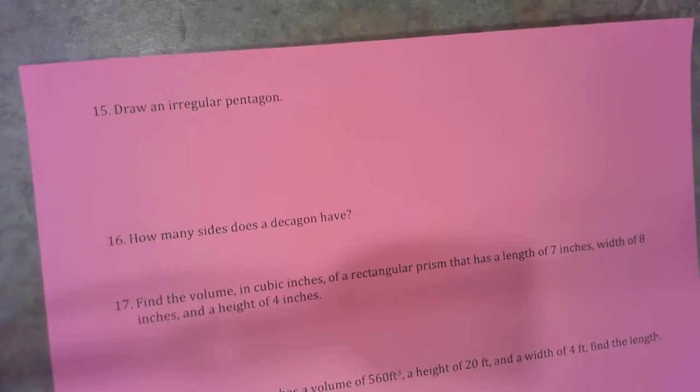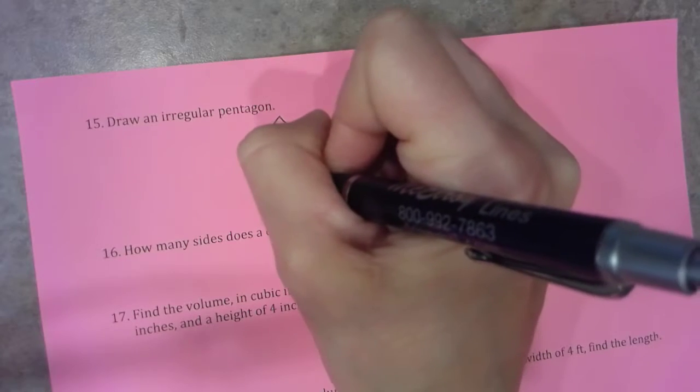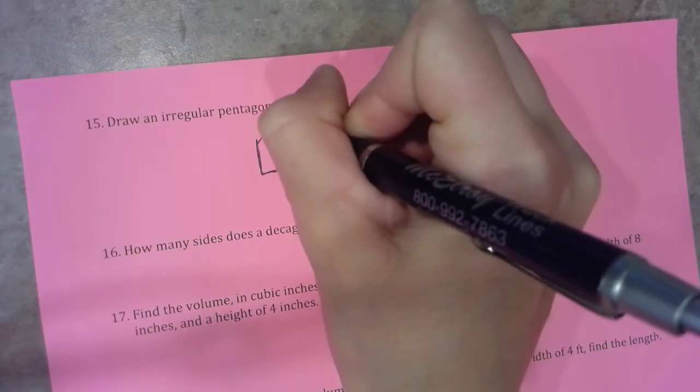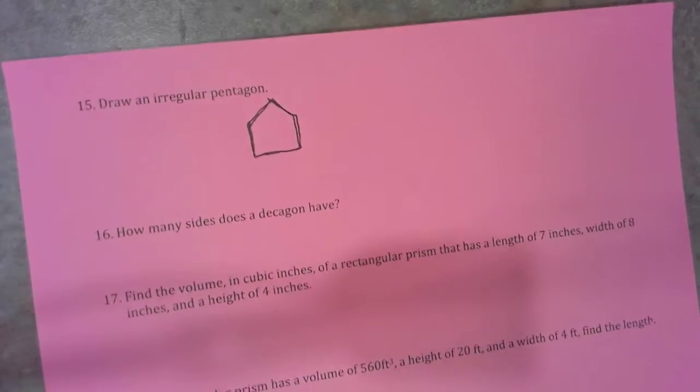Number 15, draw an irregular pentagon. Well, that's easy. Just don't label anything. None of those are equal. There you go. It's irregular.